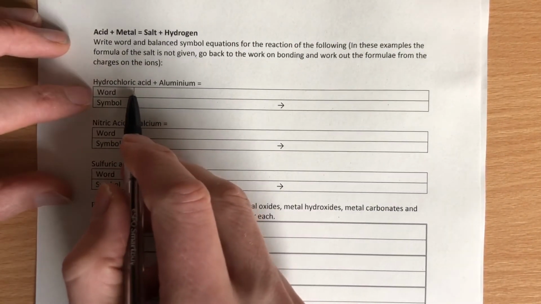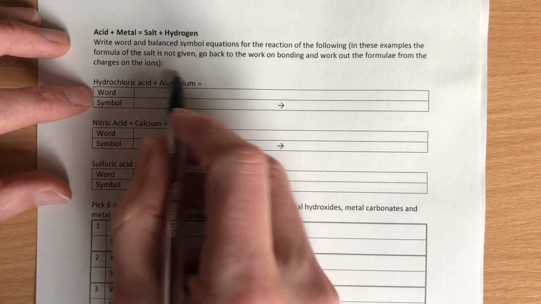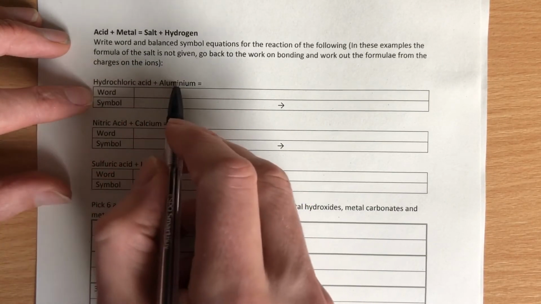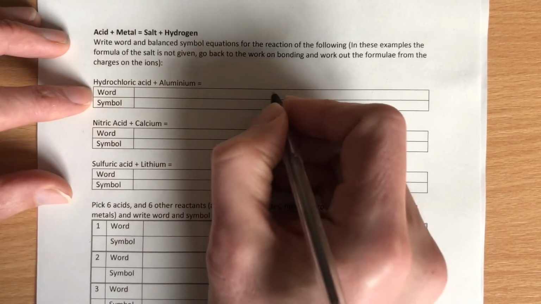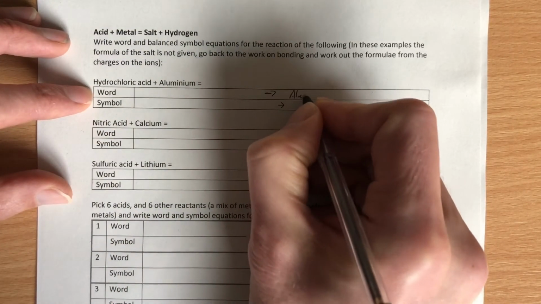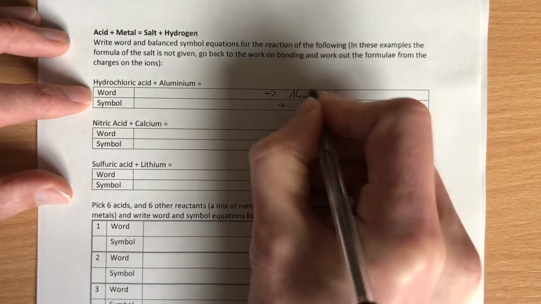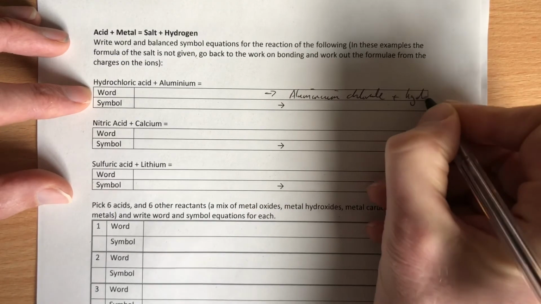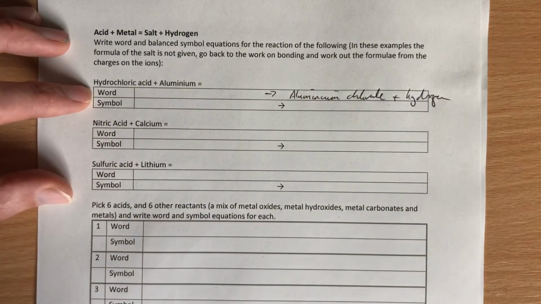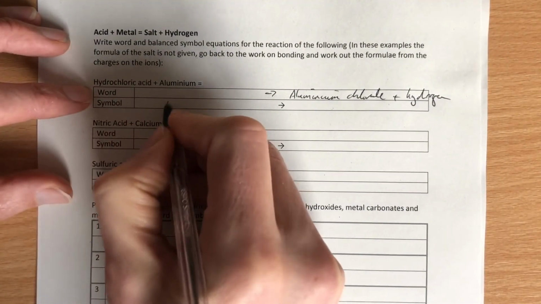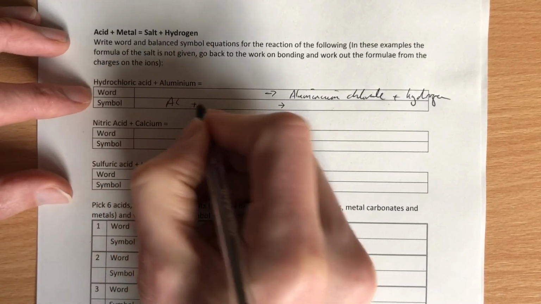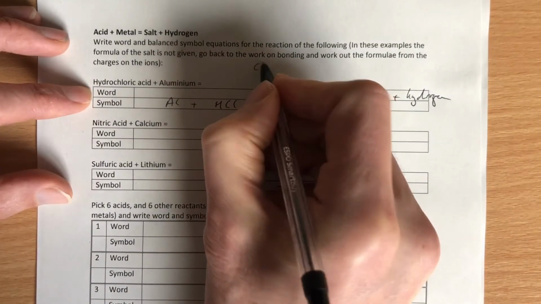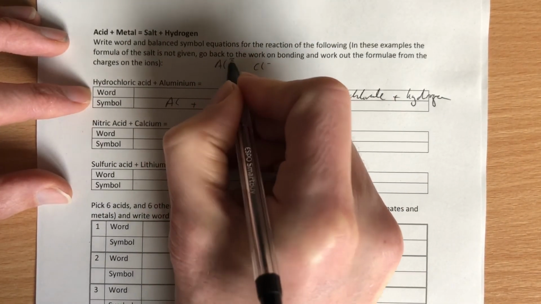Right, again, the salt is made in the same way. So the metal here reacts with the non-metal that isn't hydrogen from the acid, so it's going to be aluminium chloride. So the products of that one are going to be aluminium chloride plus hydrogen. Aluminium, group 3 of the periodic table, reacting with hydrochloric acid. The chloride is a single negative ion, isn't it? We've said that already. So aluminium's in group 3, Al3+.